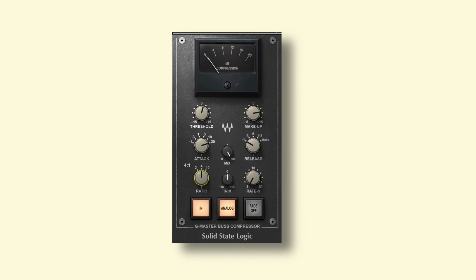So if I've got a 10-to-1 ratio here, compared to a 2-to-1. Now the difference isn't all that drastic because the compressor is set up pretty well to manage the dynamic movement of the song. So do try to avoid overcompression.